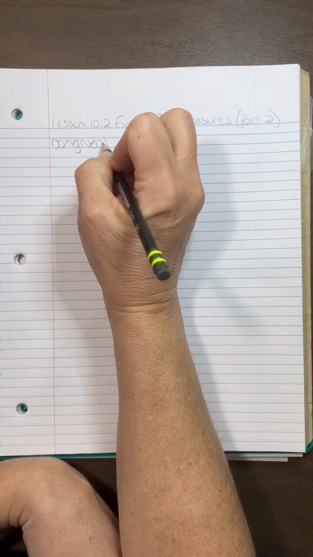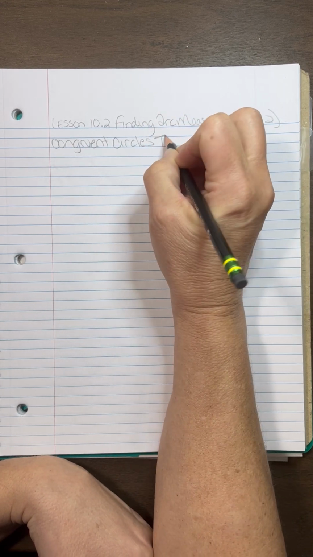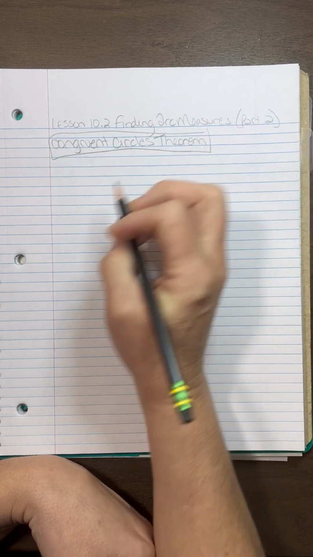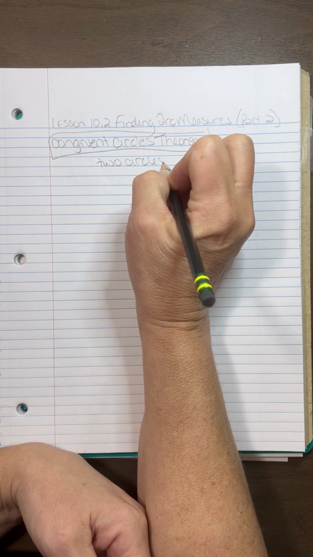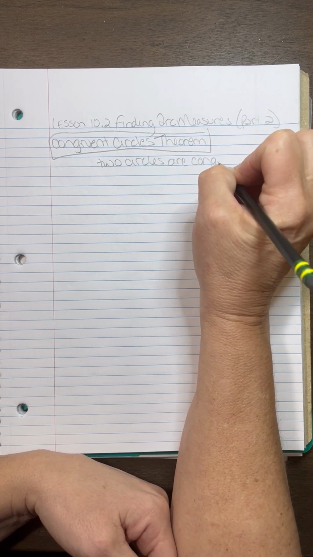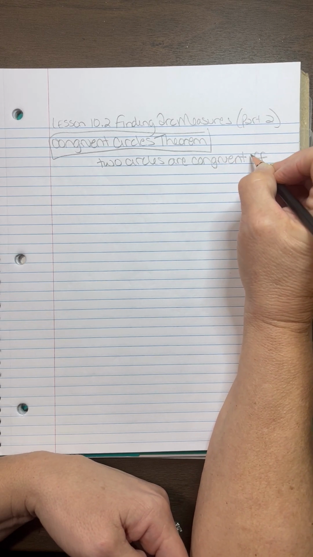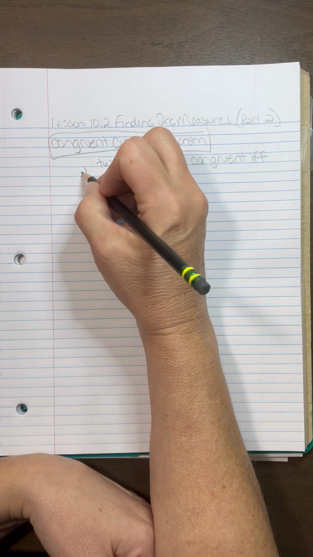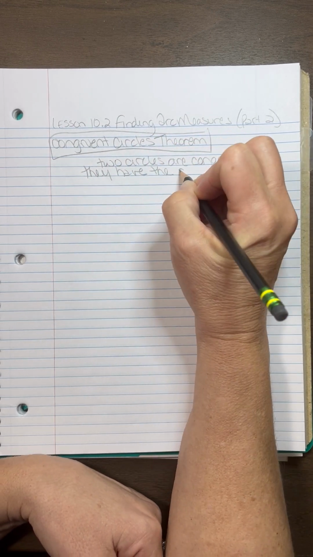Congruent circles theorem says two circles are congruent if and only if, remember IFF is if and only if, they have the same radius.